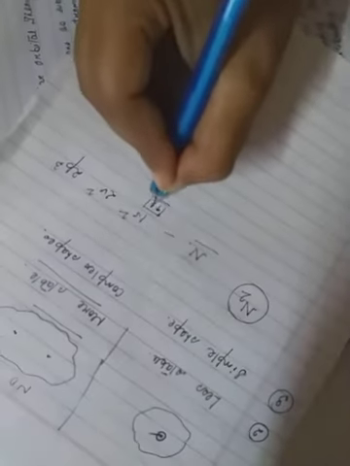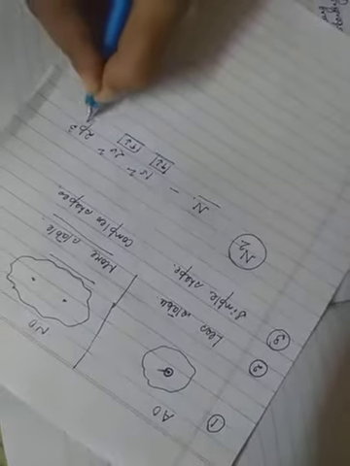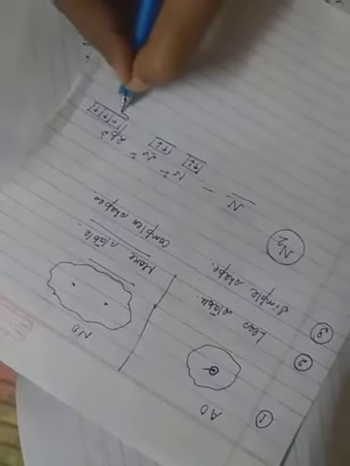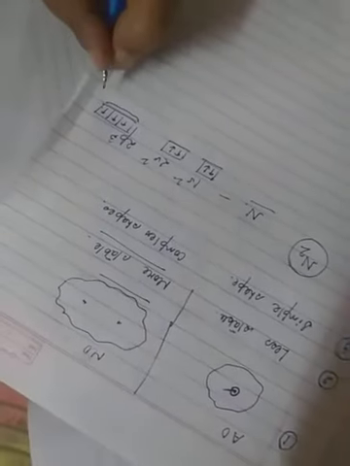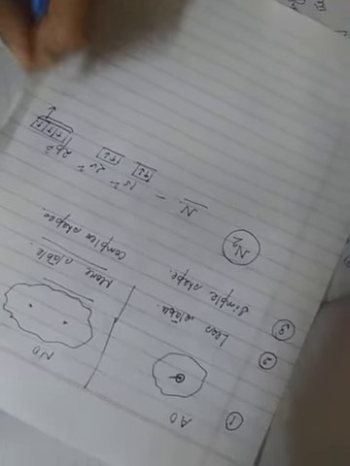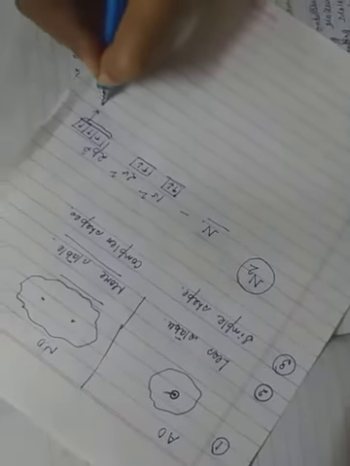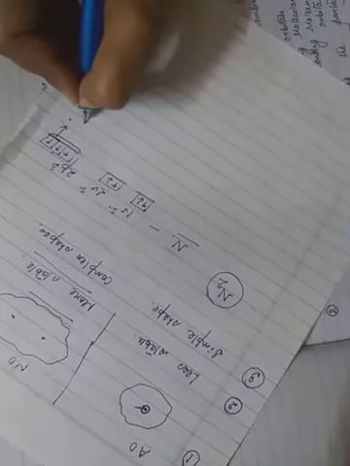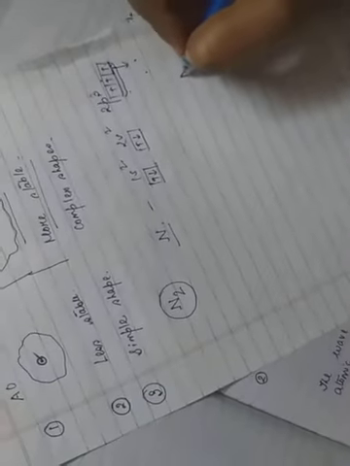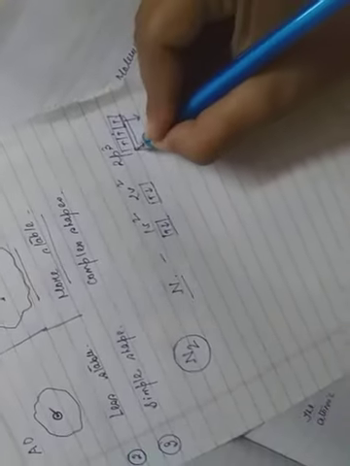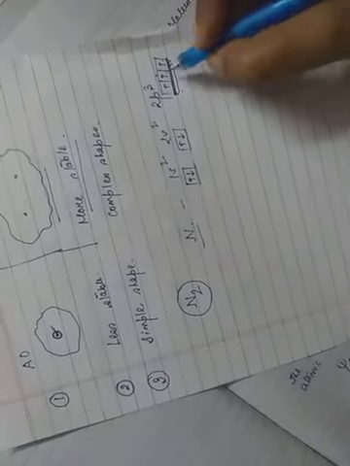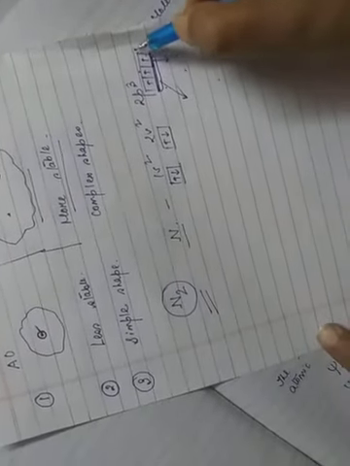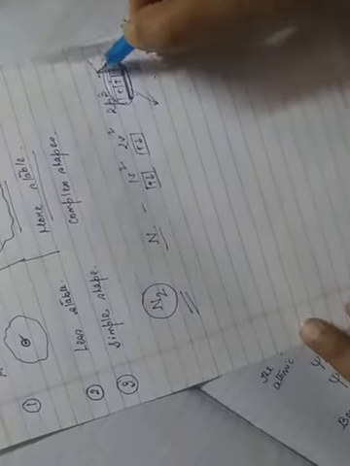If we consider this orbital diagram with 2p3, as we have seen through the overlapping concept, the pz orbital forms a sigma bond by direct overlapping, py forms a pi bond by sideways overlapping, and px also forms a pi bond by sideways overlapping. So here we have seen that only the valence electrons take part in bonding. So valence bond theory only considers the participation of valence electrons.